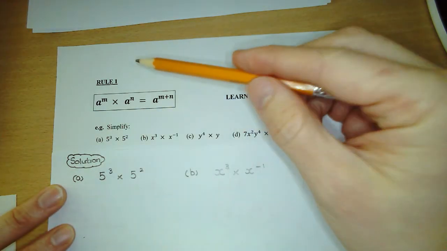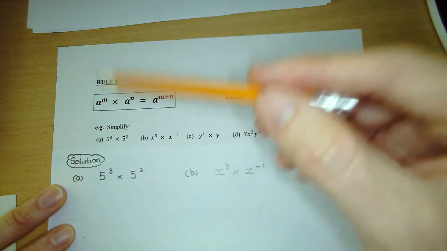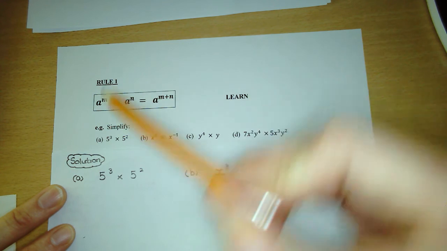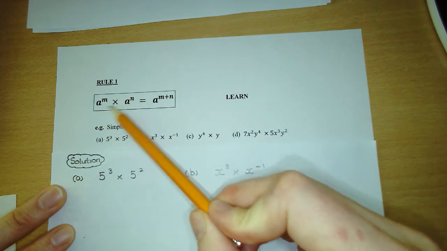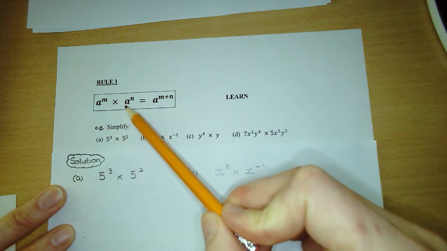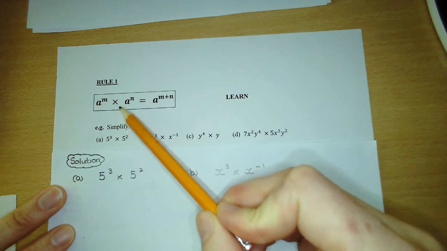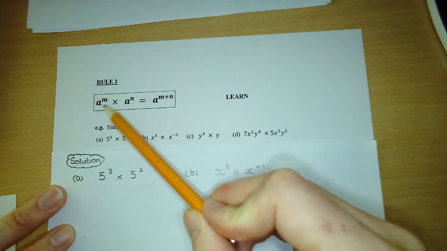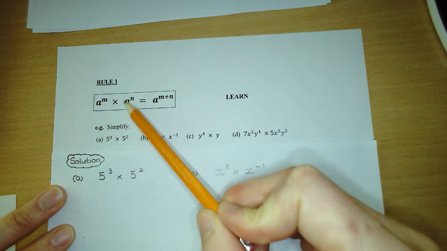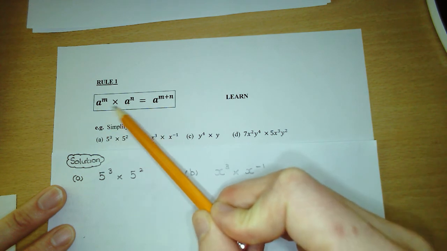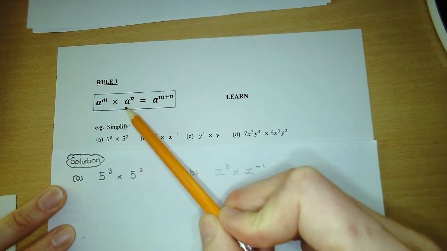We're now going to look at Indices Rule 1. Indices Rule 1 applies when you're multiplying two indices with the same base. So you can see here we're multiplying. We have an indice here with a base A. We have another indice here with a base A. So Rule 1 applies when you're multiplying two indices with the same base.